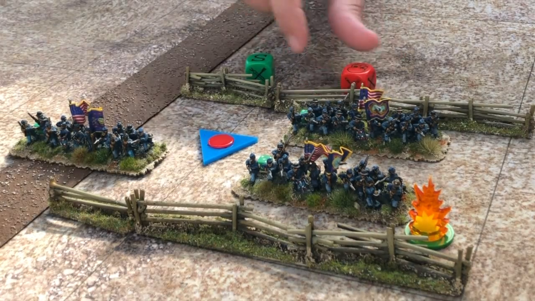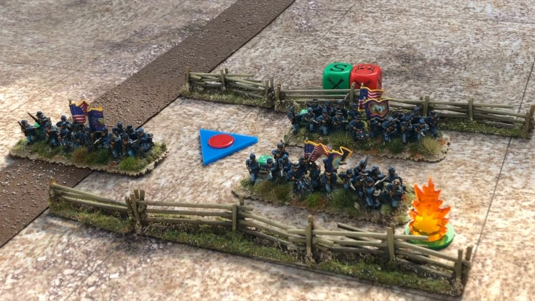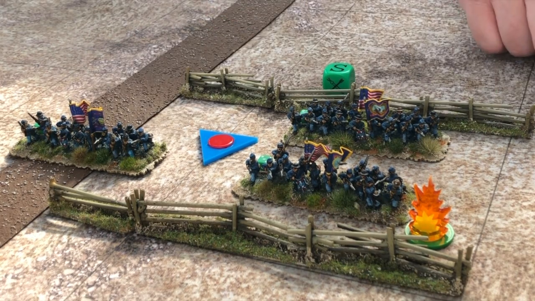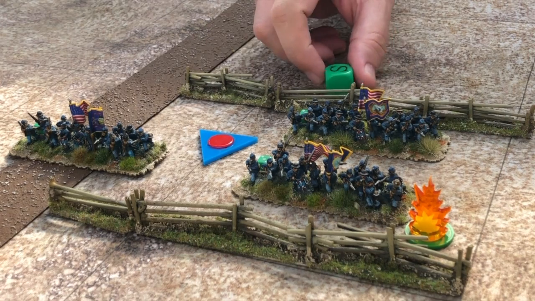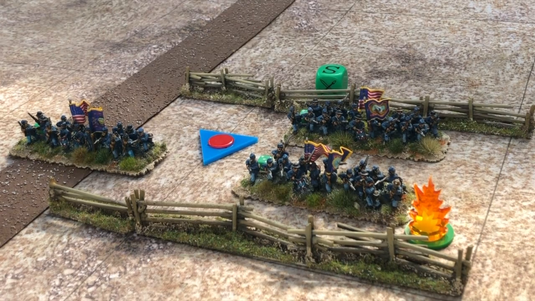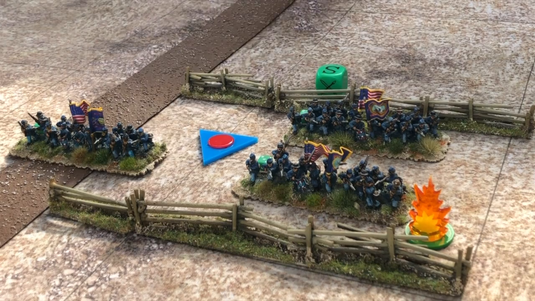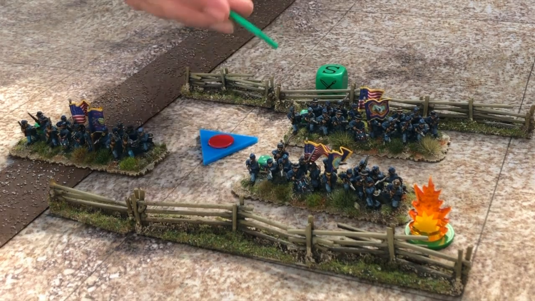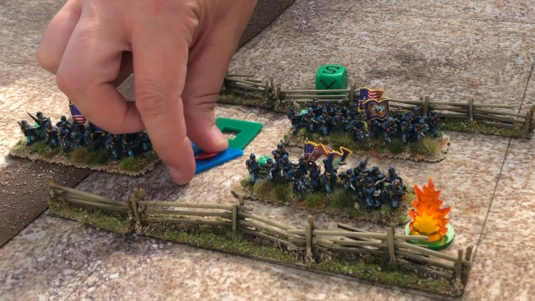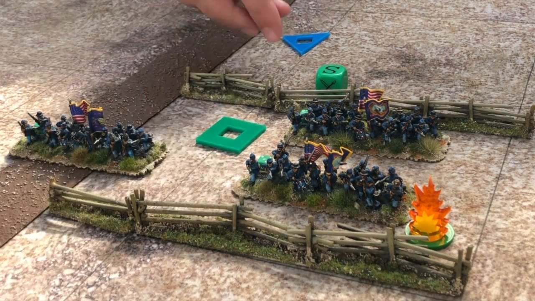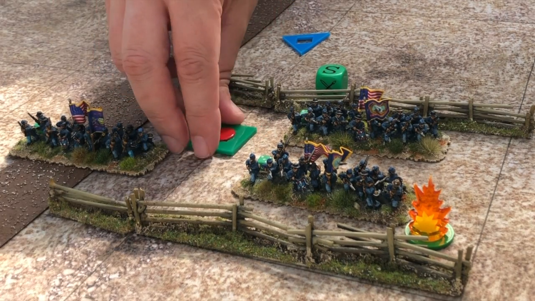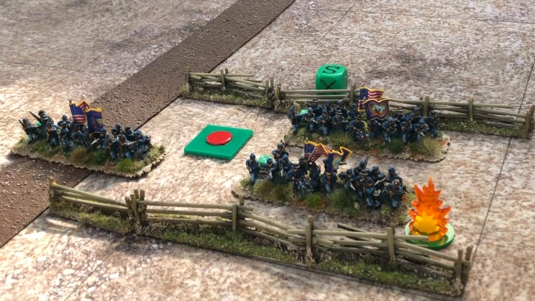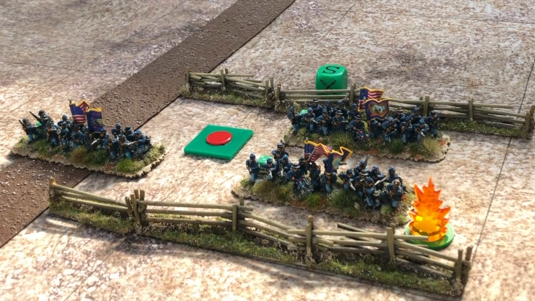Okay, we've got a skull and we've got a stop. Okay, we'll talk about both of those results. We'll talk about the lesser one first. So if we'd have thrown a single S as the highest result, then our order would have changed from an advance to a halt, which means we swap the order, which would have stayed as red, but we've now got a halt. So the troops have stopped moving forward.